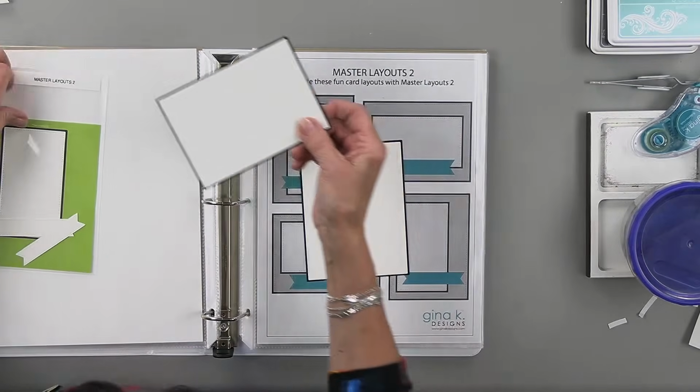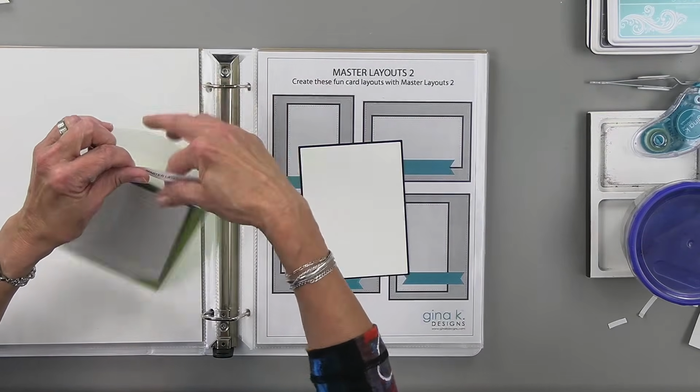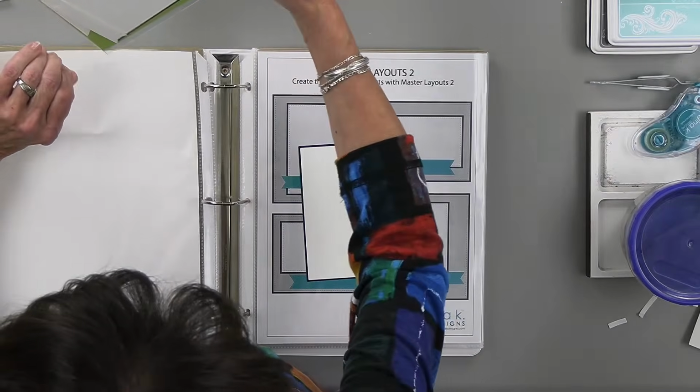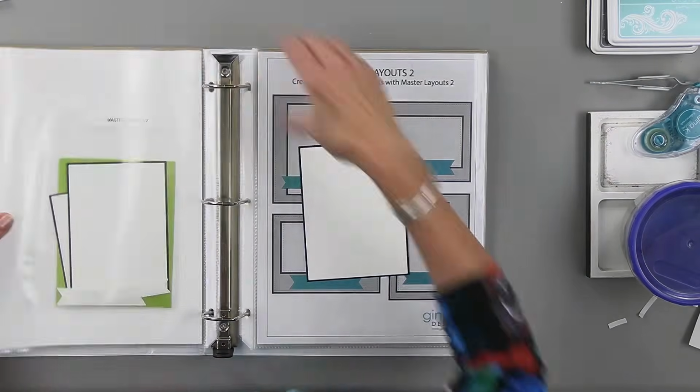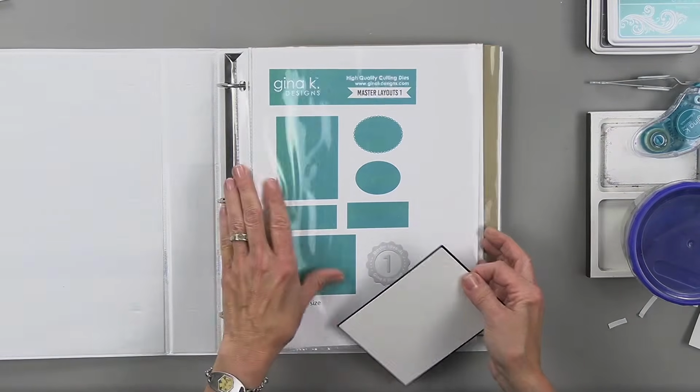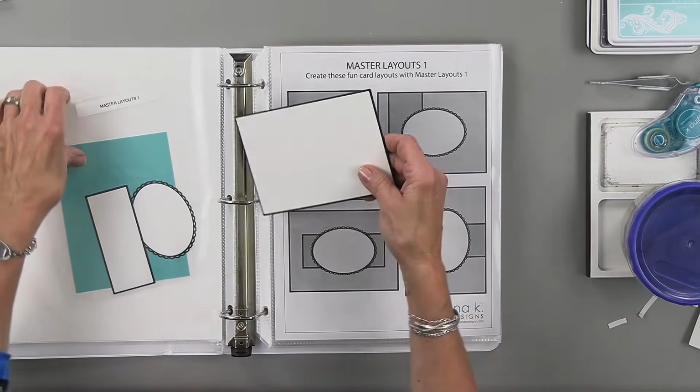So this is Master Layouts 2. It's going back into my mix and match bag. And this one is going back into my mix and match bag here.